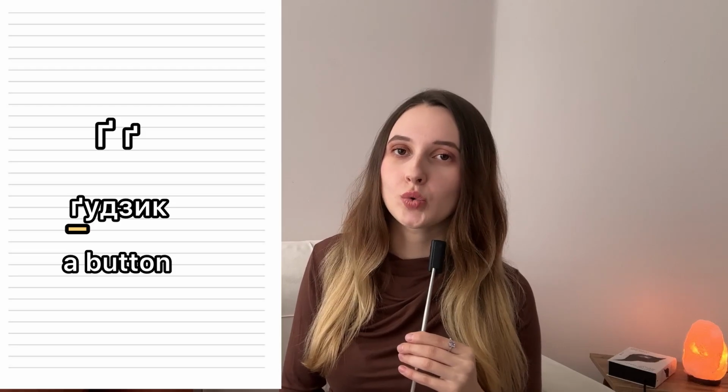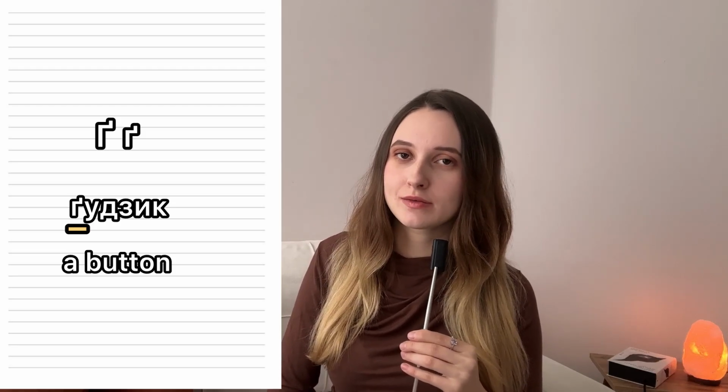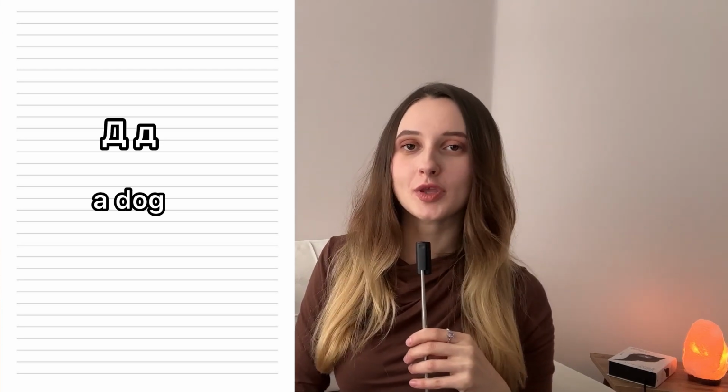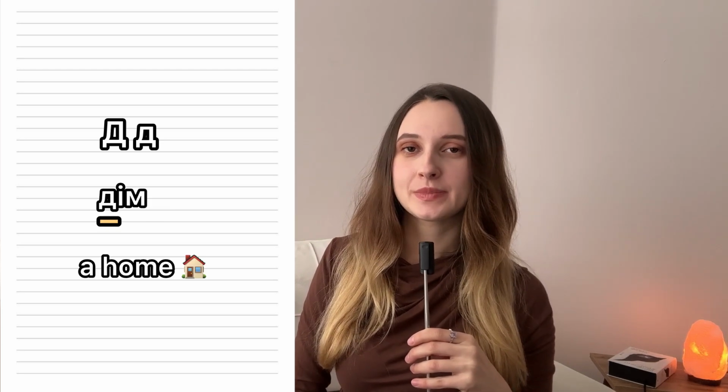It looks just like the last letter but with a little hook. A great example is гудзик, which means button. Гудзик. Here is the letter Д. It looks like a little house. This is a simple D sound, like in dog. The word for home in Ukrainian is дім. Дім.